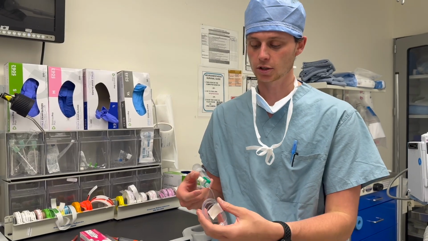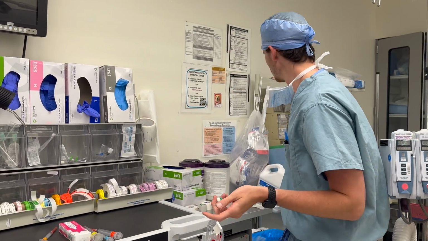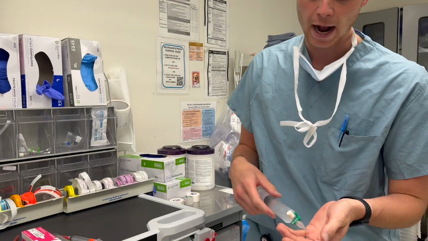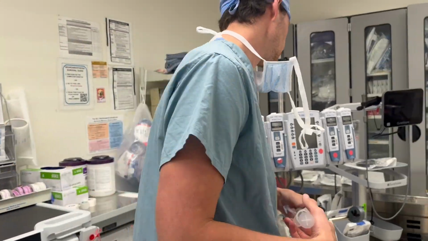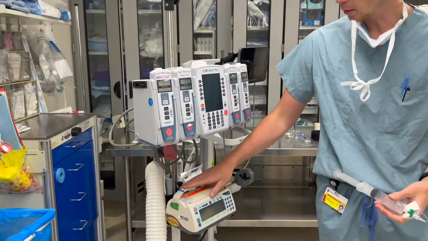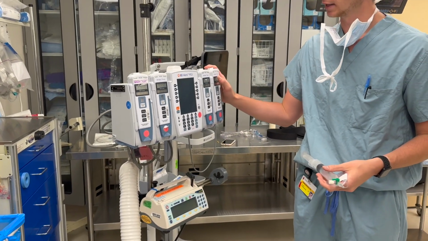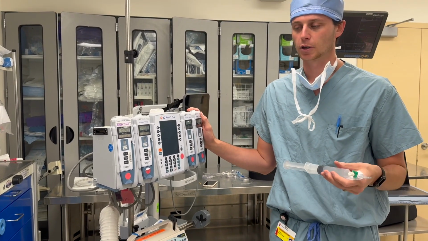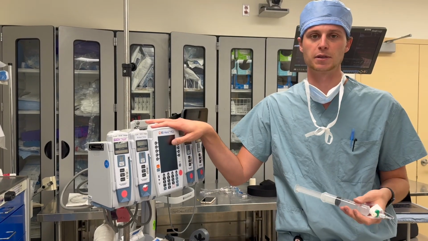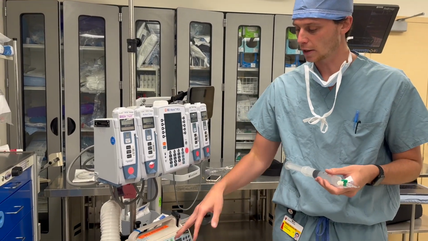Once you have it in the syringe, you attach this tubing that you can find in your airway part over here, and then it hooks up to a syringe pump for infusion. This is our syringe pump that we use. There are some newer ones that hook up to the Alaris pump. They're functionally similar, hooking them up is the same, and they work the same as using the Alaris. So I'll show you how this one works.